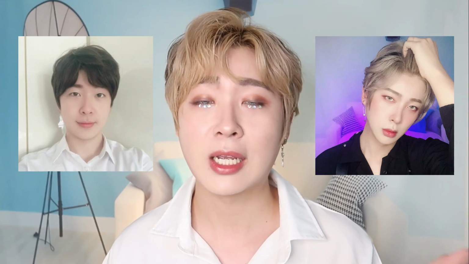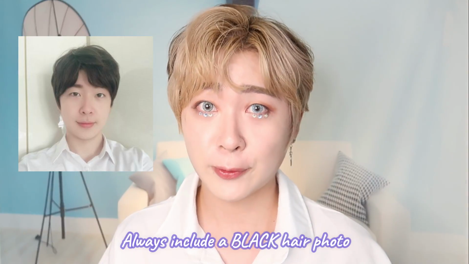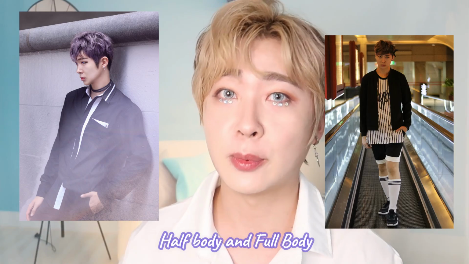Right, so there are pictures needed as well. They want a frontal picture first, and then attach additional photos. You can do full body, half body. So if I were to apply, I will use these certain photos. For the profile picture, this is what I will use. Always try to remember to include a black hair photo, a half body photo and a full body photo.